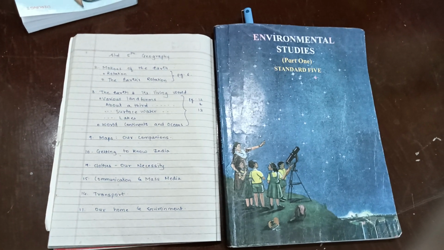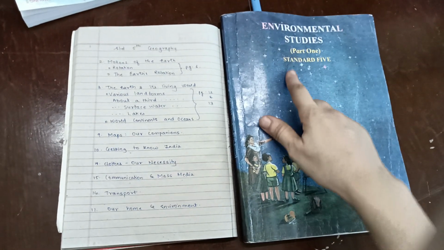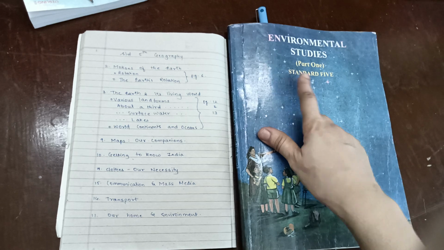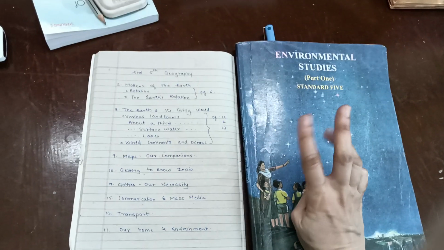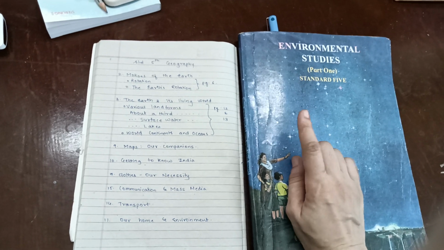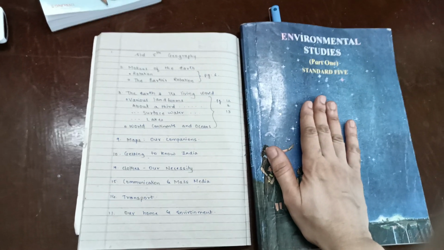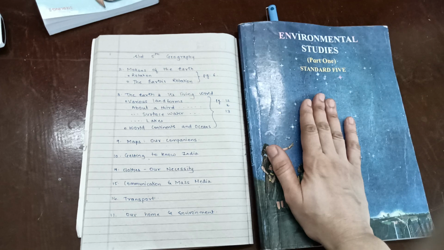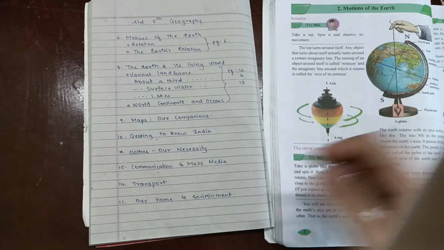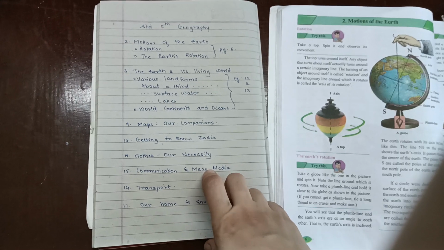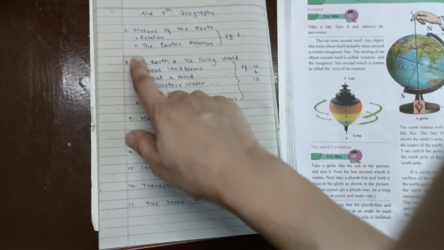Hello. Today I am going to discuss Environmental Studies Part 1 of Standard 5th. This book comprises three subjects: science, geography and civics. Right now I am going to tell you about the geography lessons. This is a list of geography lessons which we have to take.